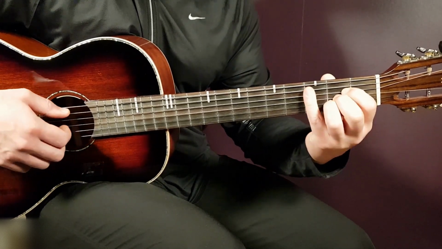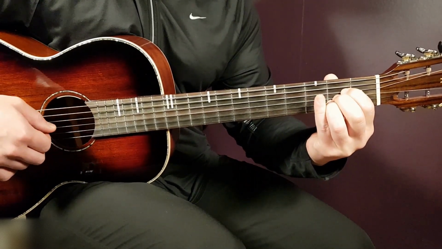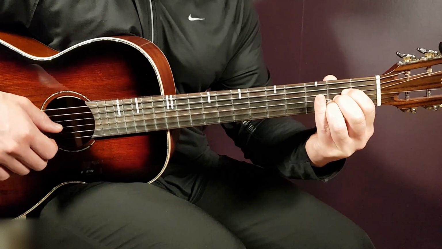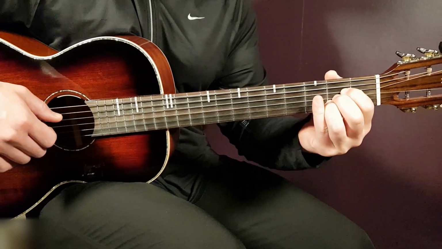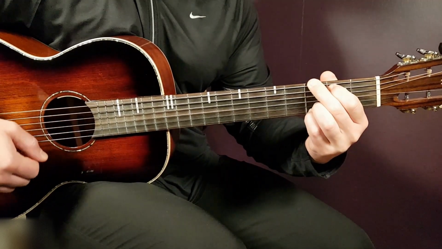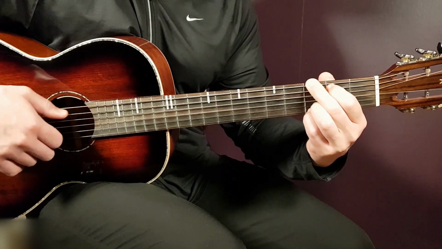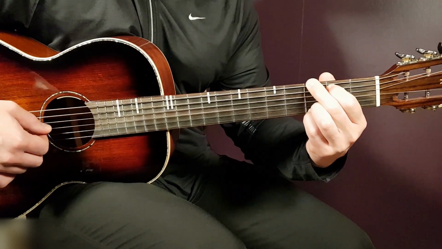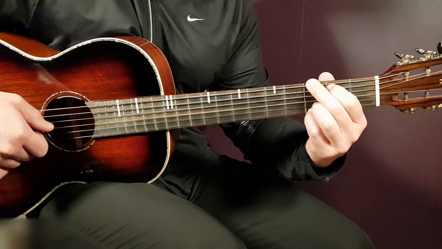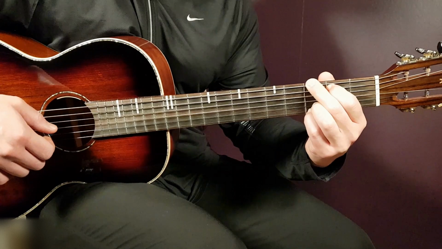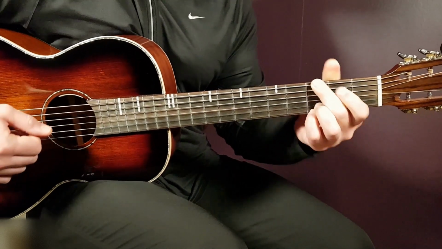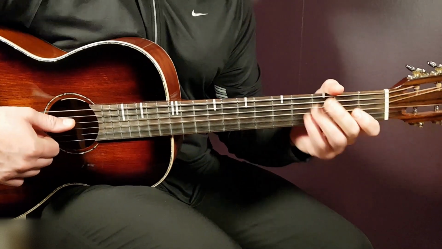Then we have the A. So that is open A, 2nd D, 2nd G, 2nd B, and open E. And then we'll go with a straight G there, and that is 3rd on E, 2nd on A, open D, open G, 3rd B, and 3rd E. So that is the chord progression here throughout the song.